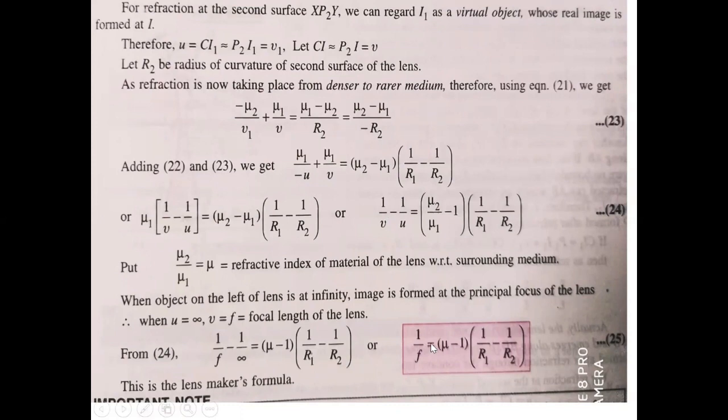So now we are getting 1 by f is equal to, actually this is the formula. This is the formula and we know that 1 by v minus 1 by u is equal to 1 by f. So 1 by f, directly we can write as mu2 by mu1 minus 1. This is the formula. Only when the surrounding medium is air, I can write mu2 as mu and this will be mu minus 1.